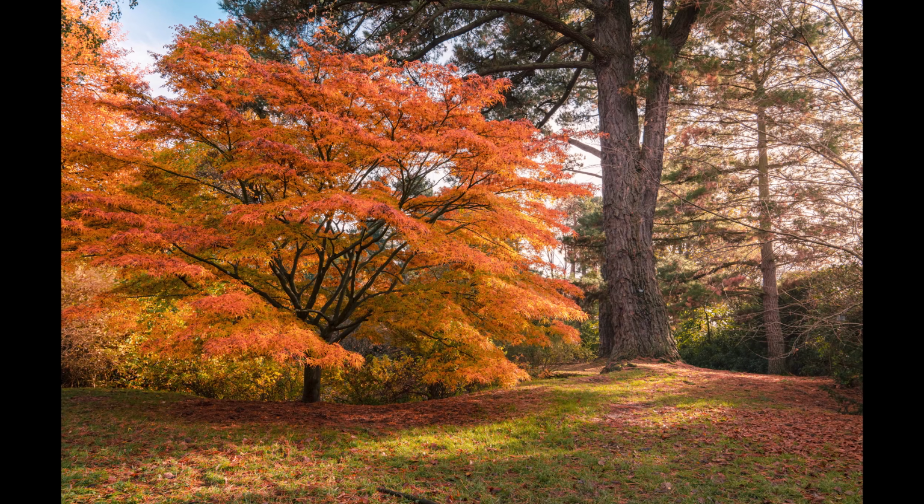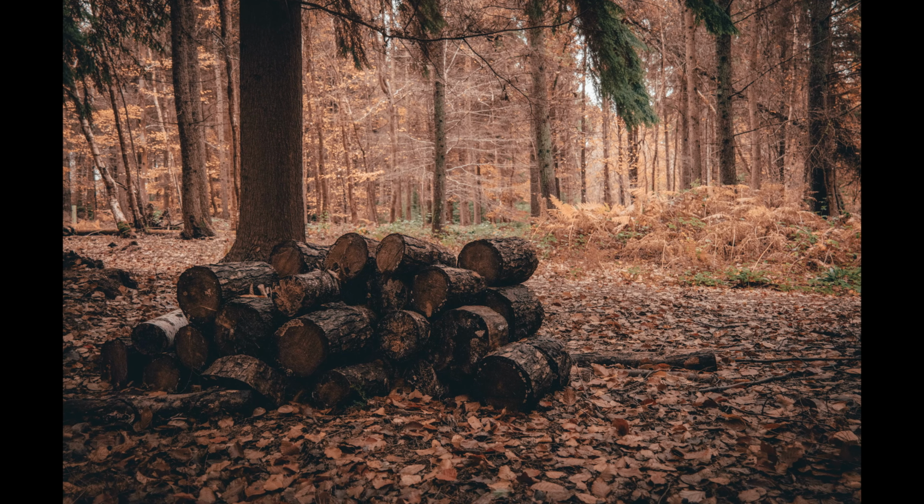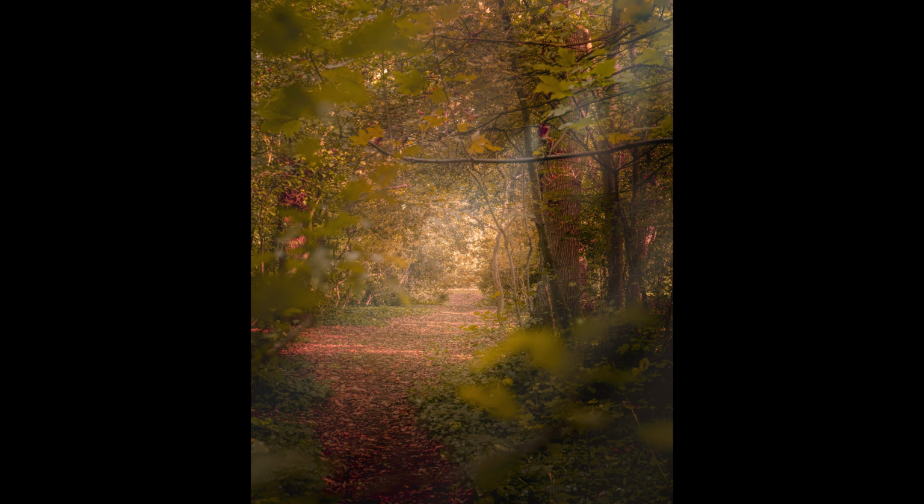This one's going to be tips on how to make the most of those autumn colors, the light, all that kind of stuff. We're going to go over, as I say, light, colors, textures, adding things to the scene, natural framing, all that kind of stuff.